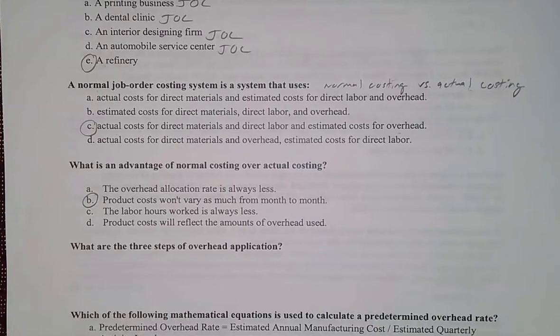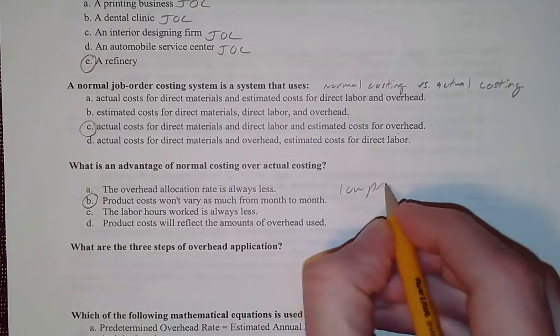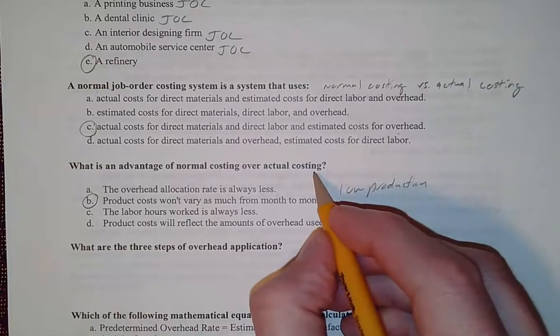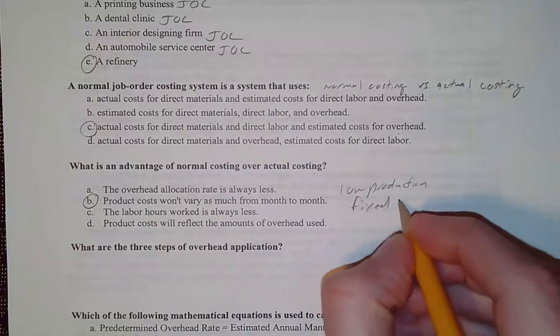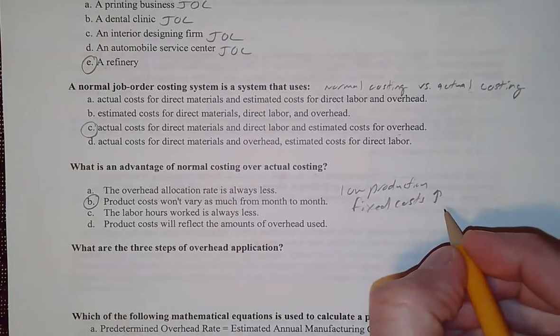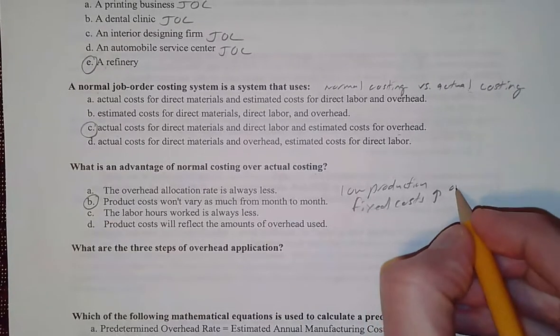Whenever we have low production, and we use actual costing, fixed costs are a higher proportion of total costs, and so our products tend to be overpriced.